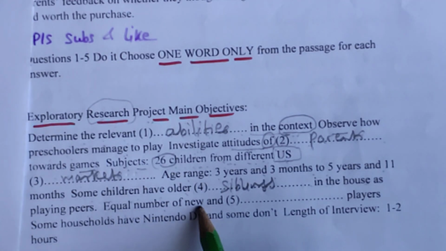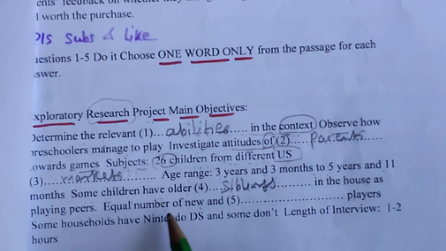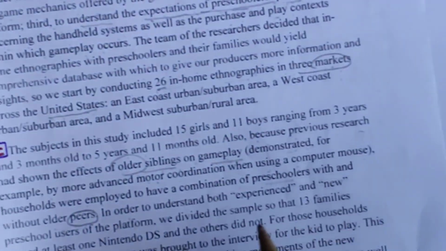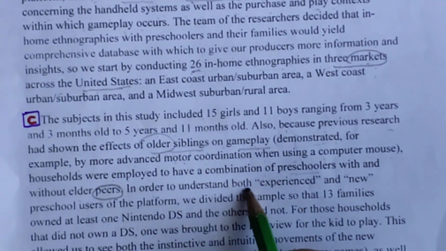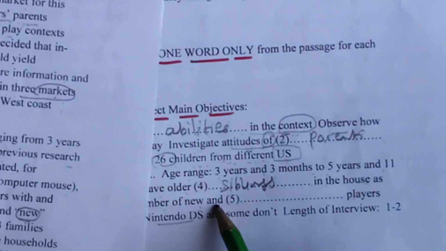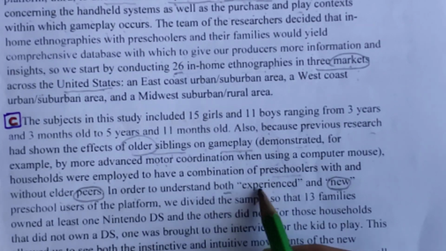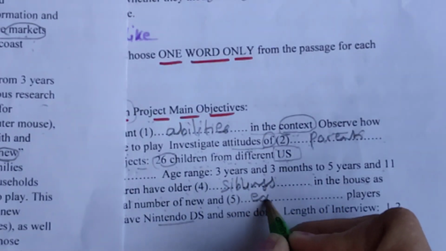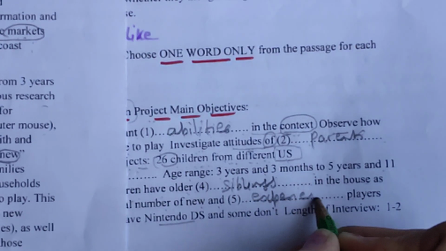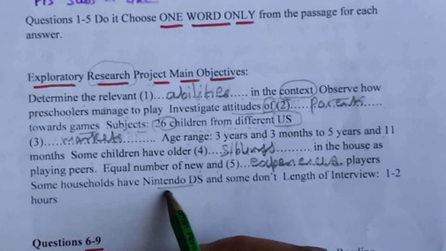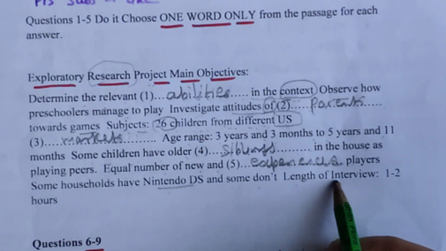Next, an equal number of new and experienced players. Okay, this is also there, equal number of players. So in order to understand both experienced and new players. So we will be writing both experienced and new, as given. So we will be writing experienced players, you can see. Some households have this and some don't.